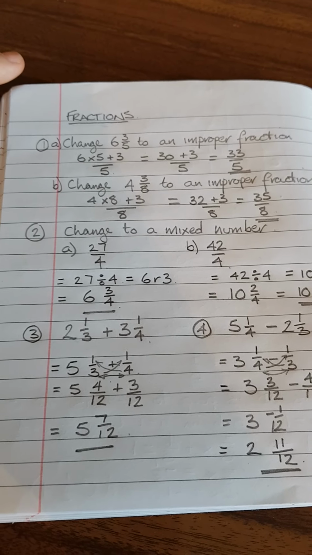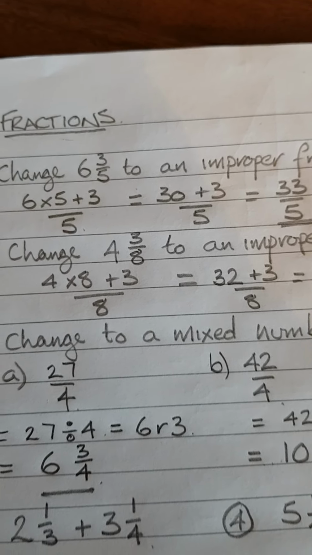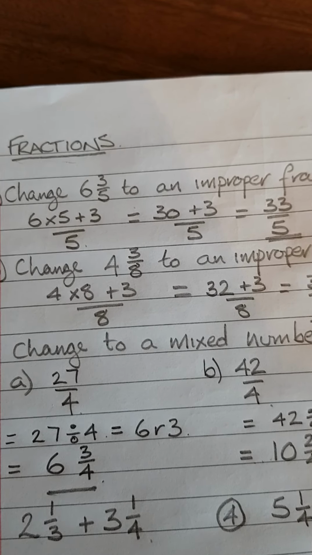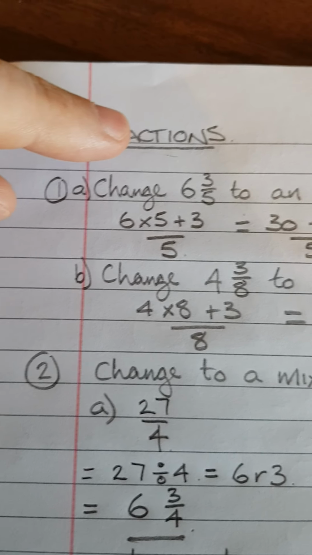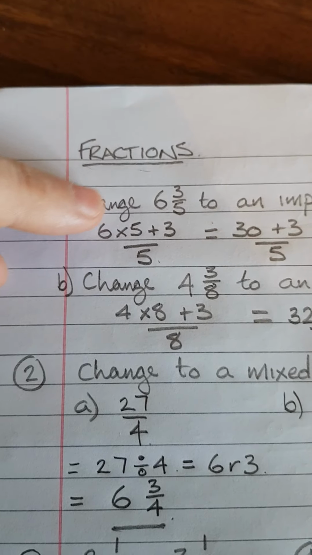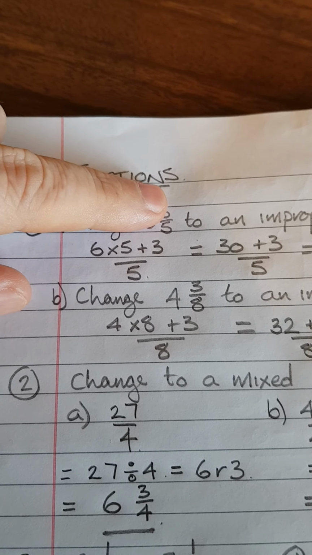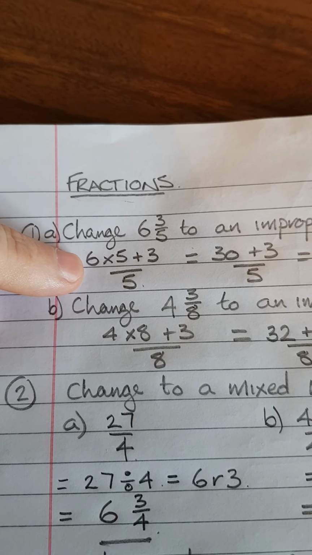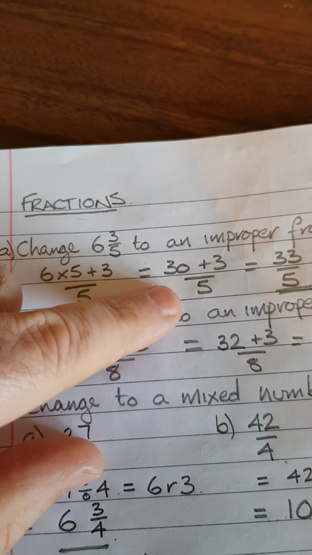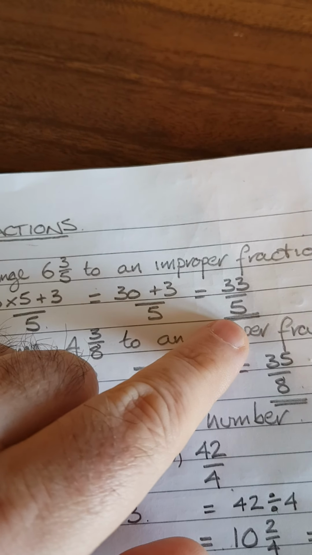Okay, so to change 6 and 3/5 to an improper fraction, what we have to realise is that each of these 6 is made up of 5/5. So I have 6 times 5 plus the extra 3 that's already there. That's the number of fifths I have in total. That then becomes 30 plus the 3 that I already had is 33 over 5.